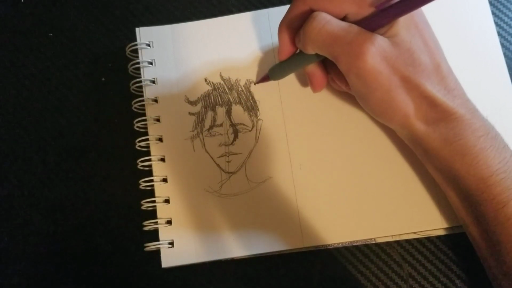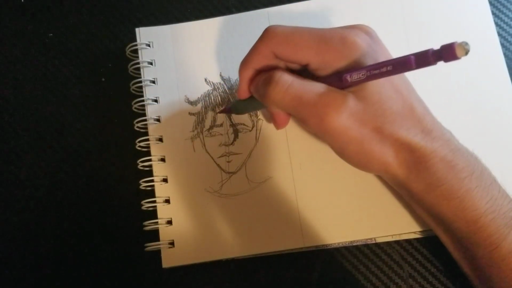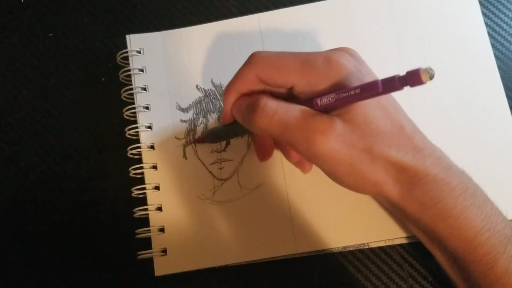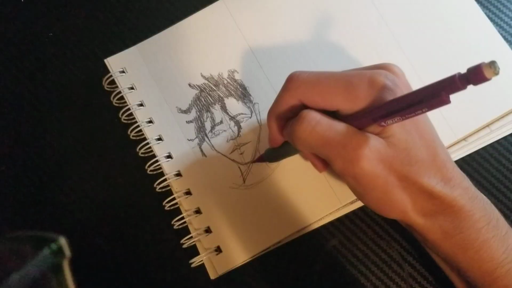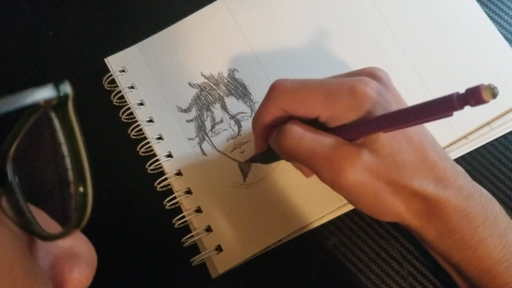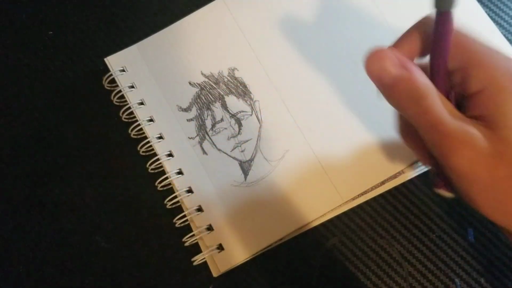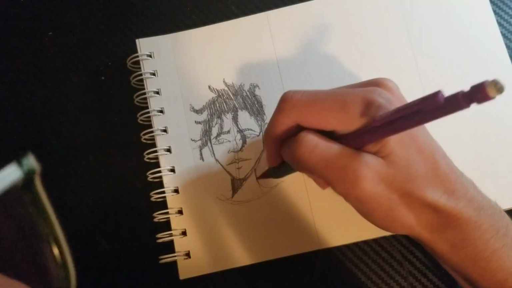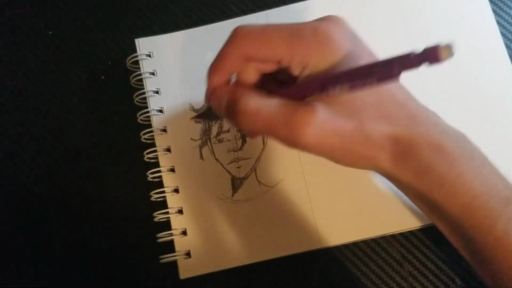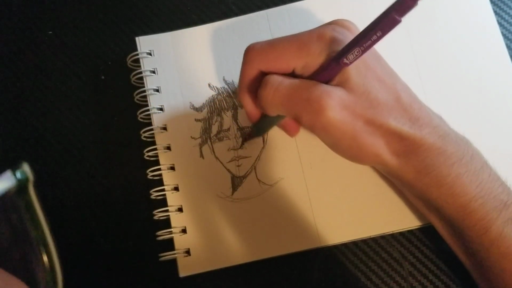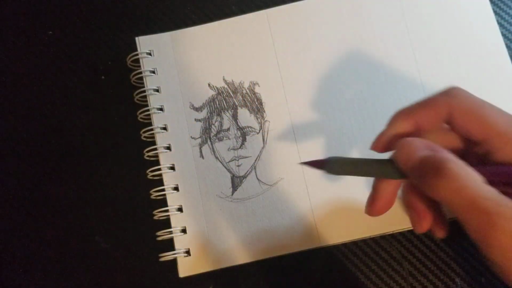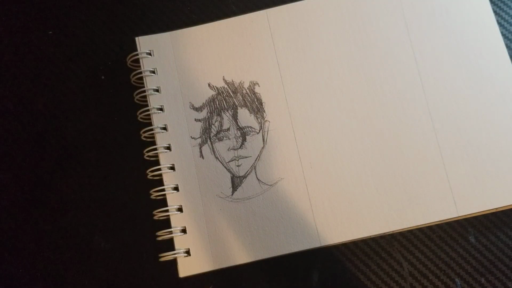So I'm making this line a little bit thicker, so I think it will look cool on him and be more characteristic. Just doing a little quick shading.